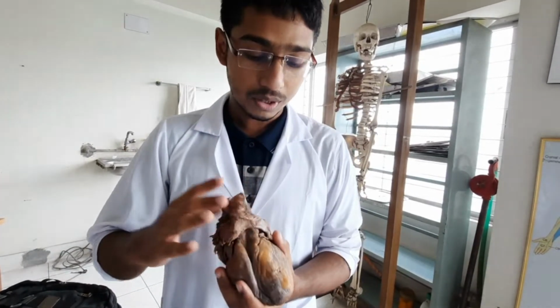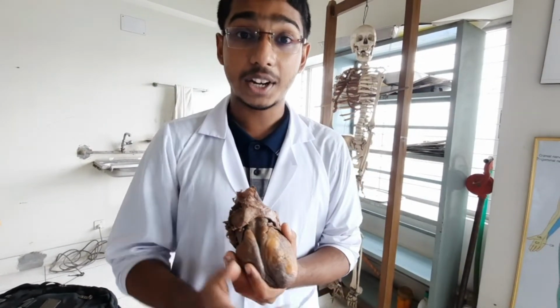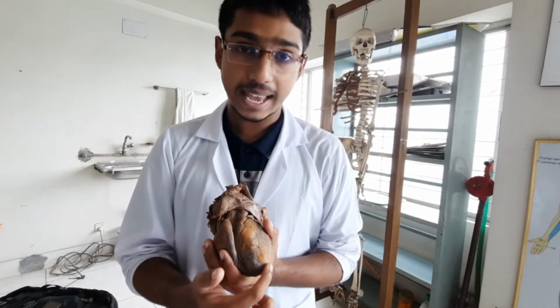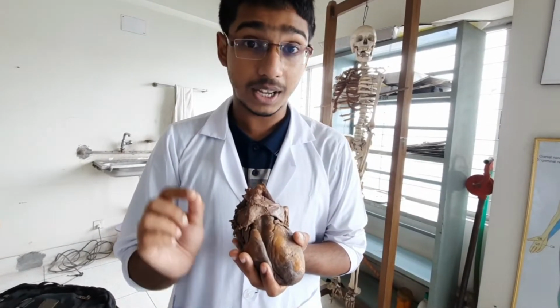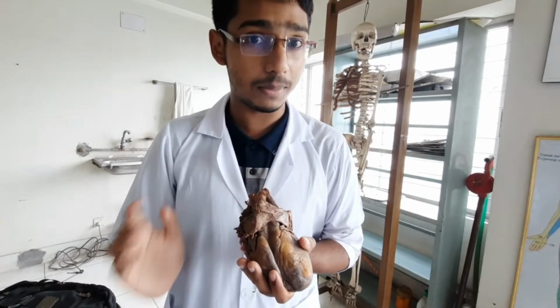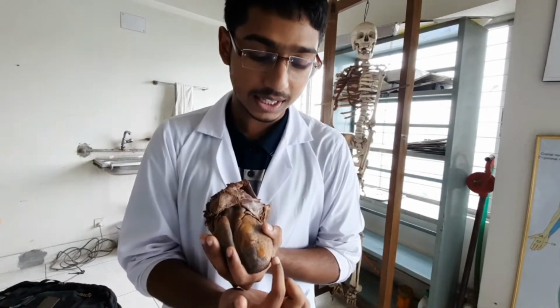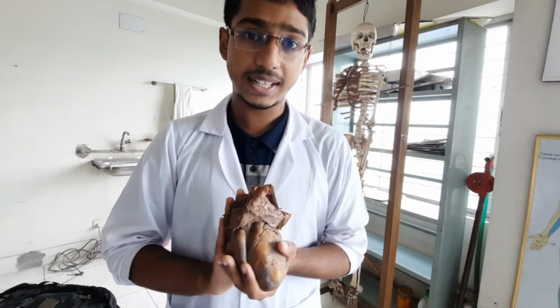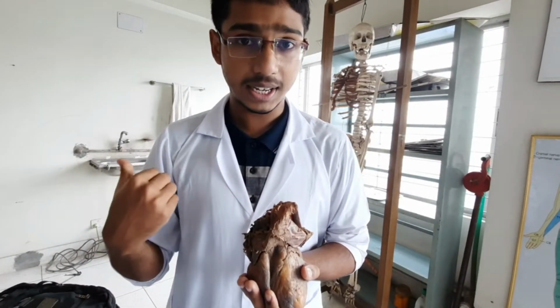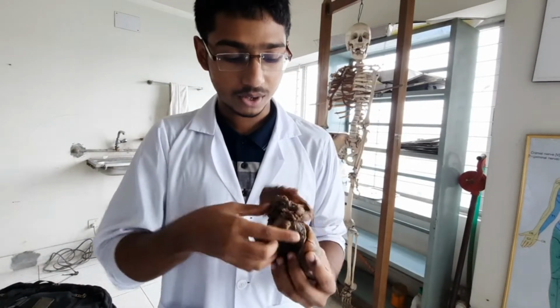Now let us understand the anatomical points of the heart. This is the apex, directed downward, forward and to the left in the fifth intercostal space, just medial to the mid-clavicular line. This conical structure is the apex, and the base is directed to the right and backward. So this is the base of the heart.